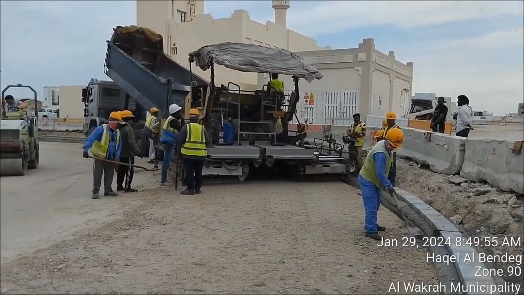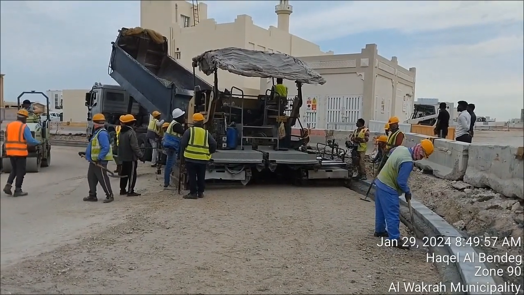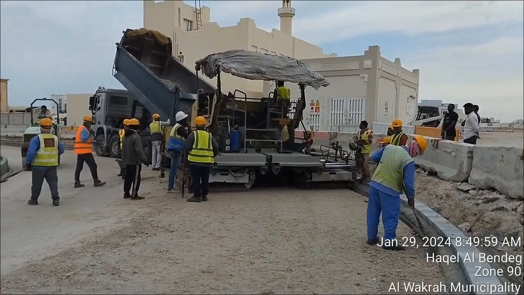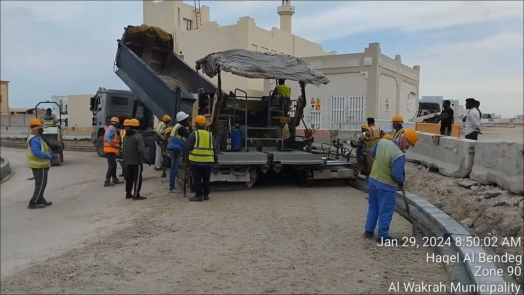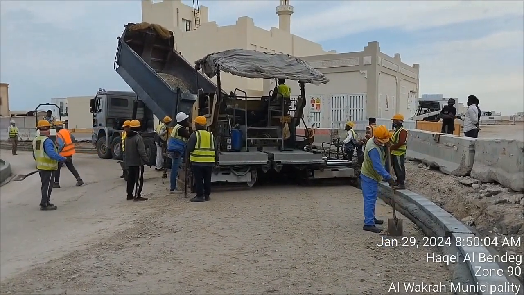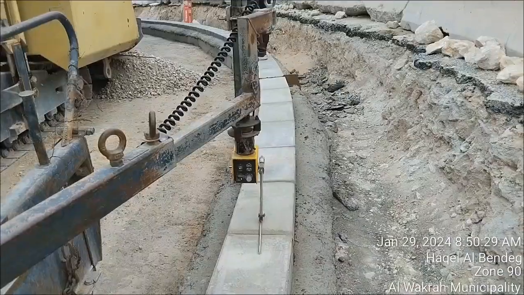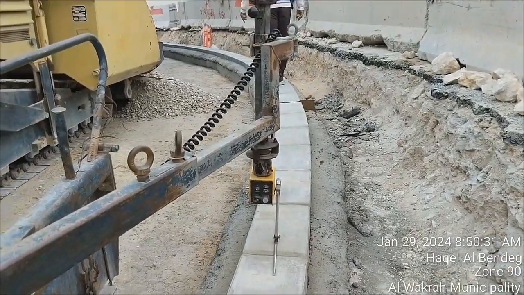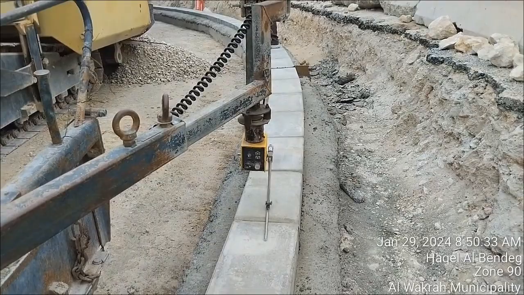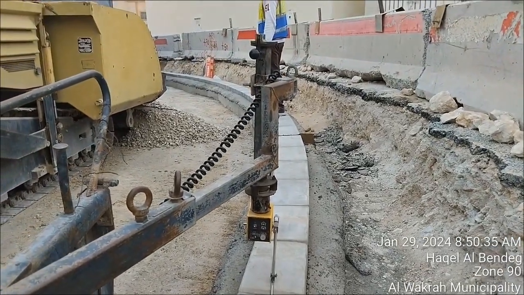If any segregation is found, the area needs to be covered with mixed material, and I need to put some fine material to cover the segregation. As you can see here, segregation is actually the separation of the coarse material from the fine. On the other side, we are using the curb stone as a sensor.